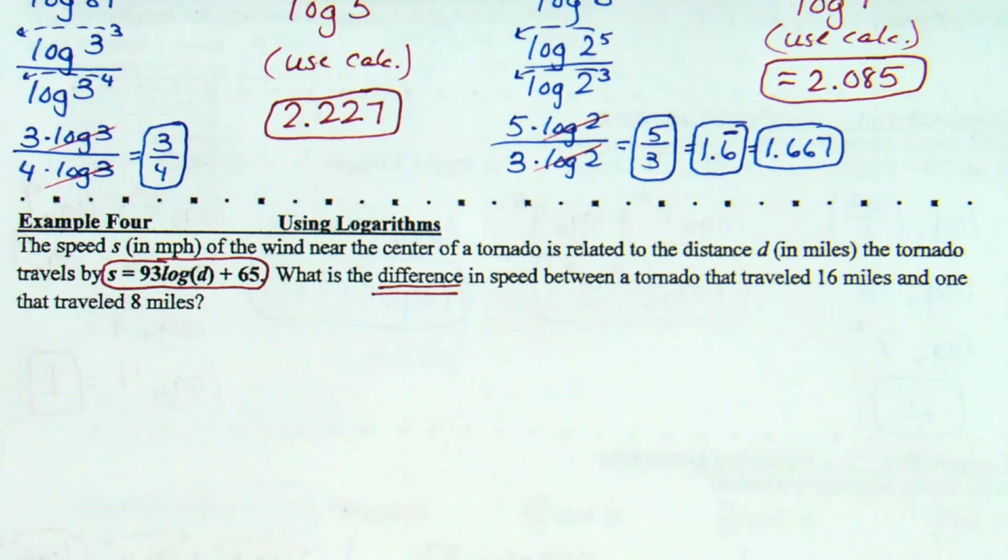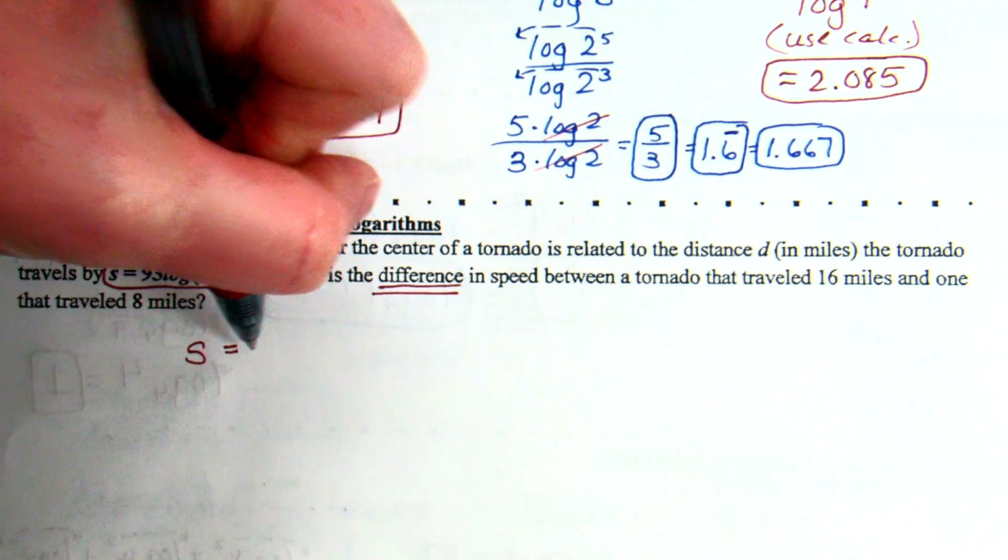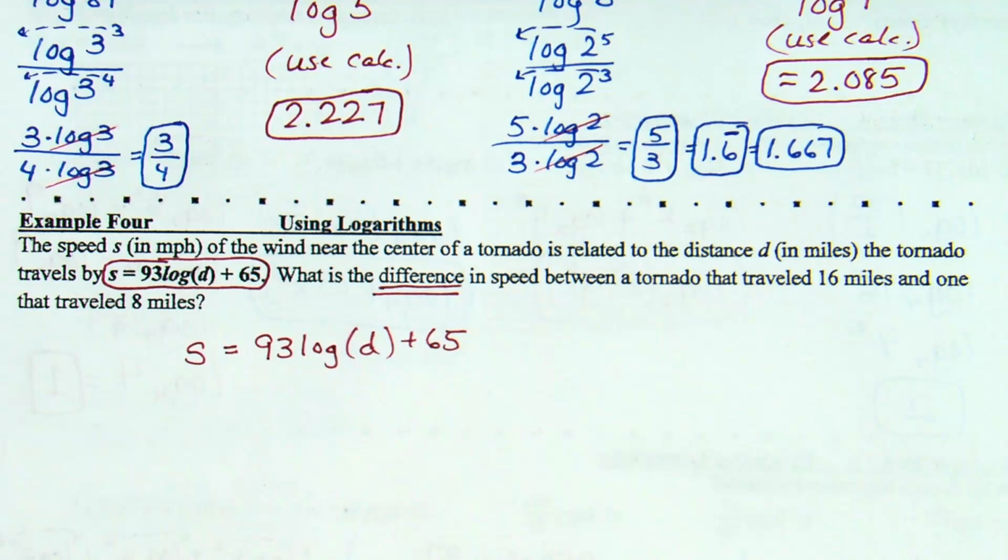So I'm going to write down the fact that I have S equals 93 log of D plus 65. What do I need to do? Yeah, did they give us some distances?